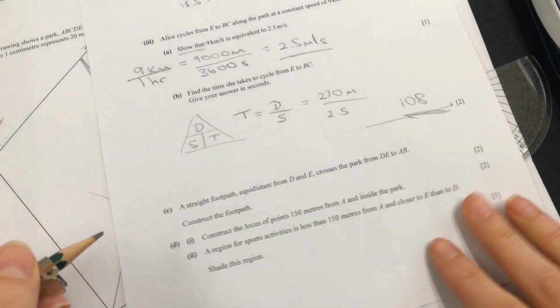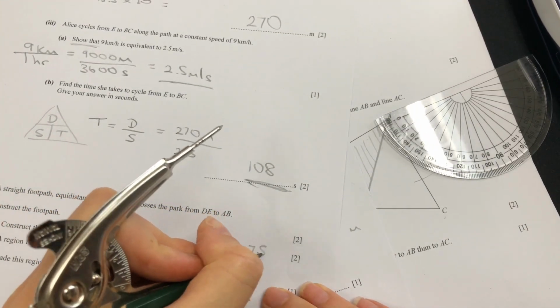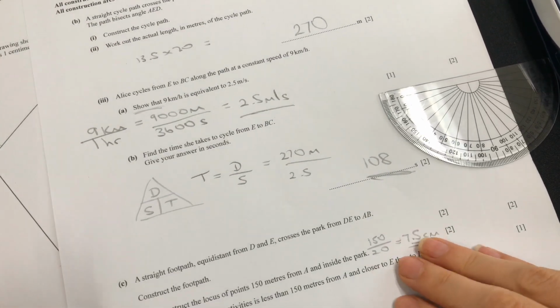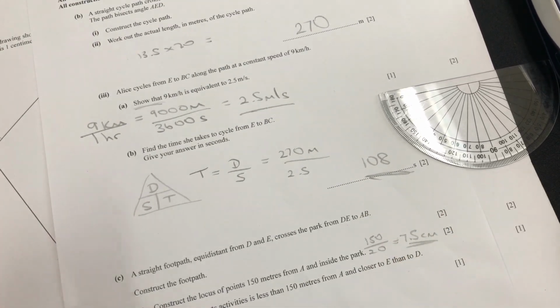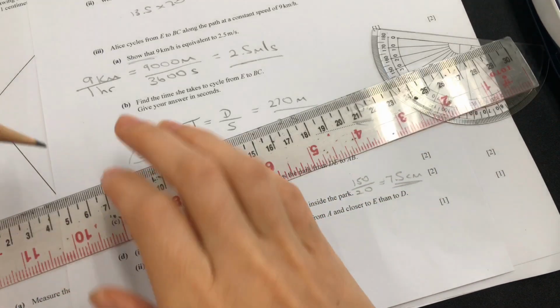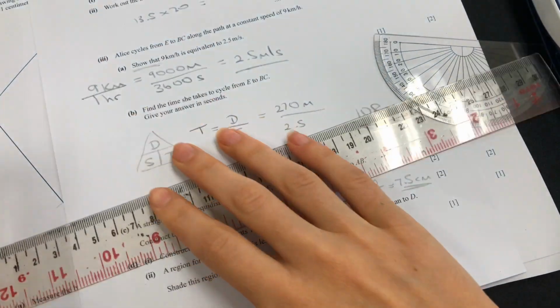My calculation there, 150 divided by 20 is 7.5 centimetres. Great. Now I'm going to go to A. I'm going to open up my compass and I'm going to find all of the points that are 7.5 centimetres, really 150 metres away from A.